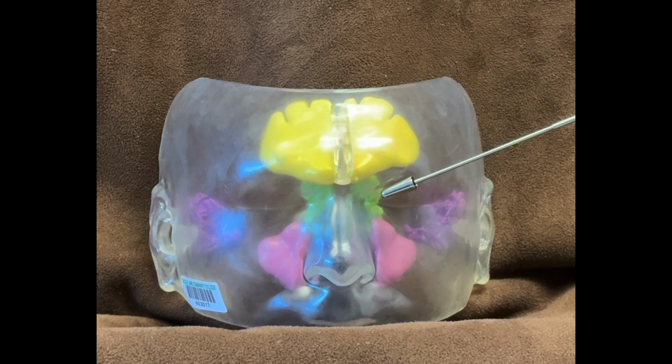So it's going to be the ethmoid sinus. And then down here on each side, we have this sinus, and they've used kind of this pinkish color to represent it, and that is going to be the maxillary sinus.